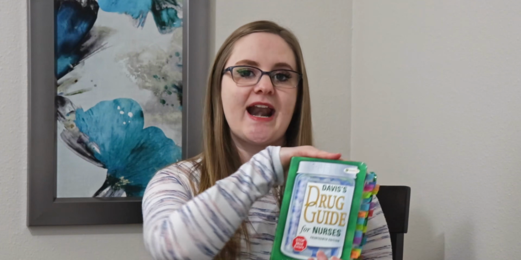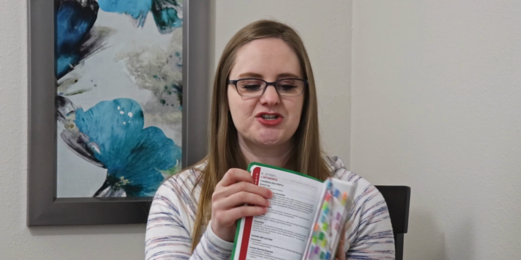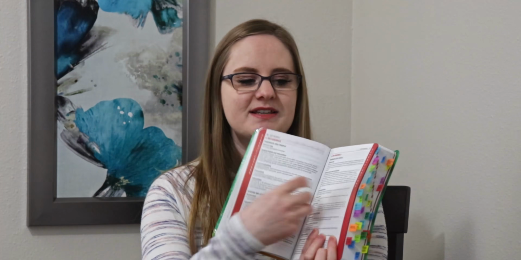So really there are three main parts to your drug guide that I want to walk you through that I used in nursing school that are super important. The first one is, if you get the Davis's Drug Guide, in the front section here, it has a red tab section that's called classifications. Now this is kind of a mix of therapeutic and pharmacologic class, you'll notice, but this is super duper important.